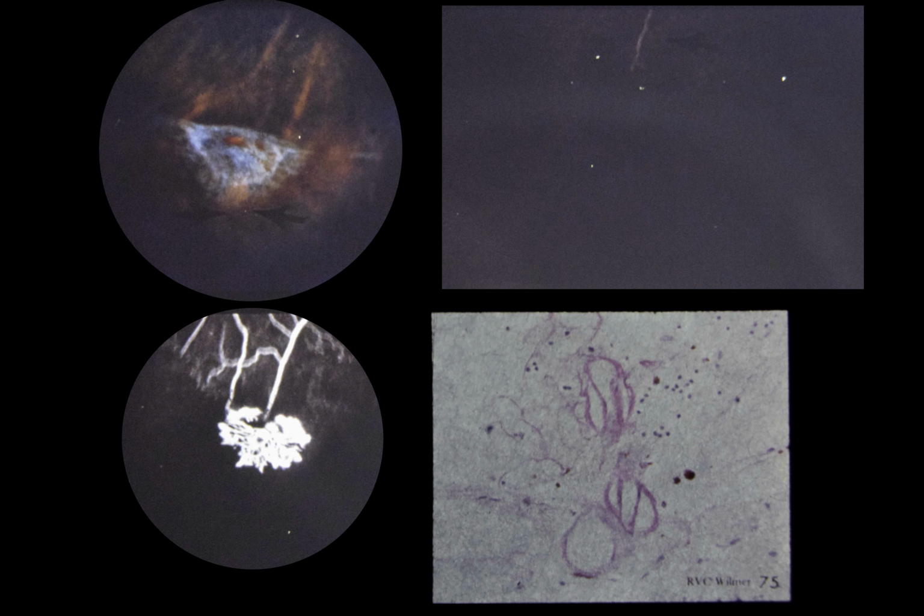Lower left, 24 seconds after injection, the C-fan is entirely filled with dye and there is early leakage into the retina. Again, note extensive capillary closure distal to the C-fan. Lower right, in a histopathologic section from another patient, note microscopic features of intravitreal neovascularization.